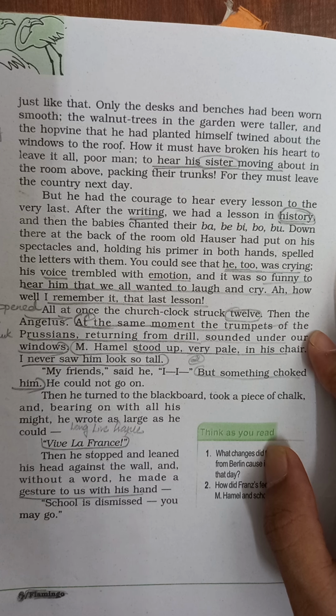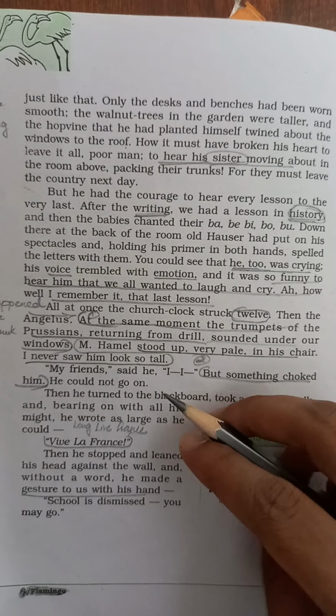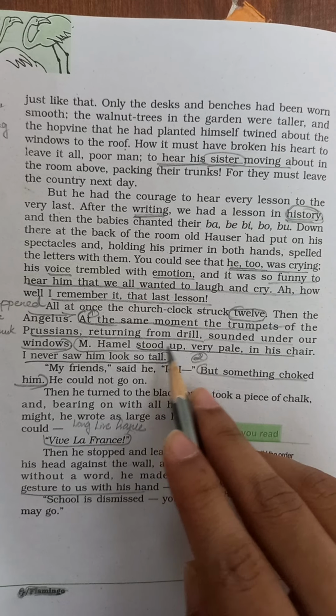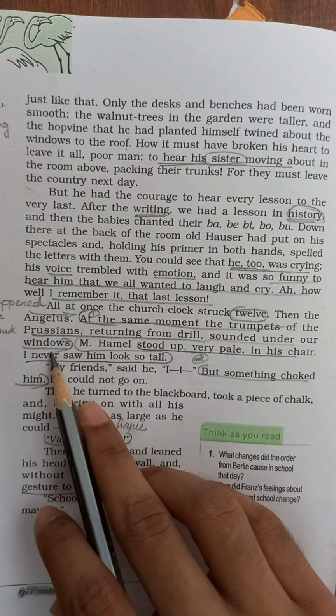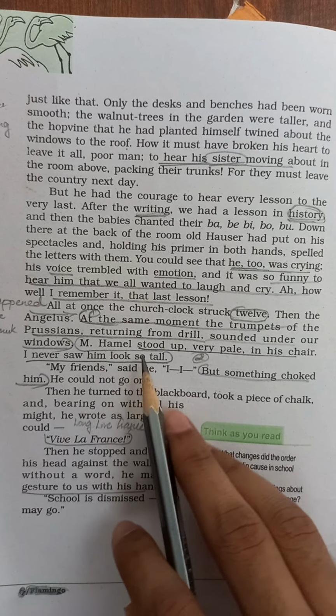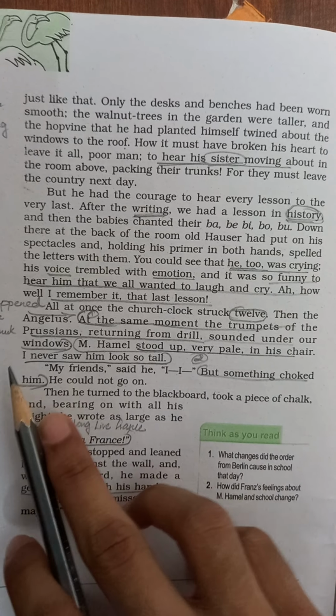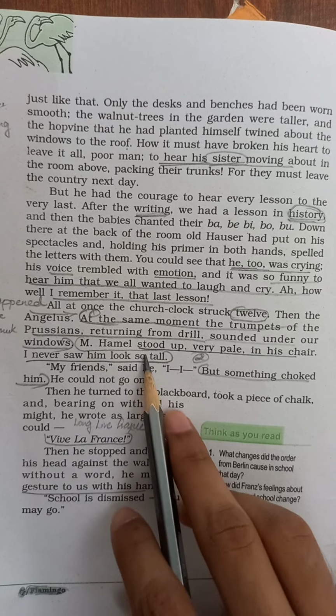All at once the church clock struck 12, and the Angelus. At the same moment, the trumpets of the Prussians returning from drill sounded under our windows, and M. Hamel stood up, very pale, in his chair. I never saw him look so tall.